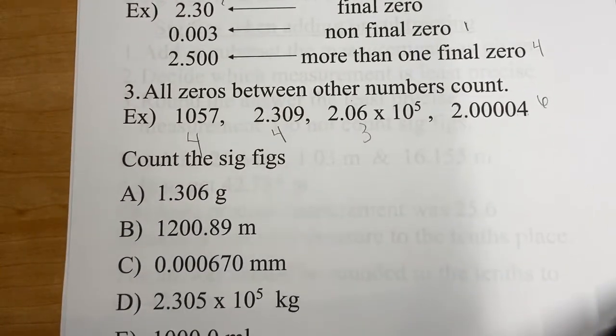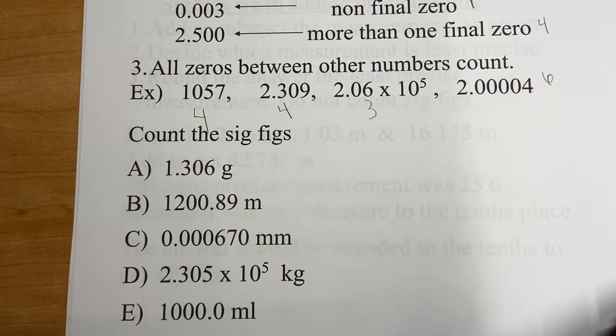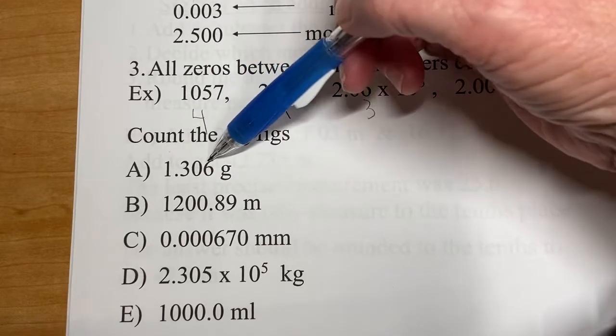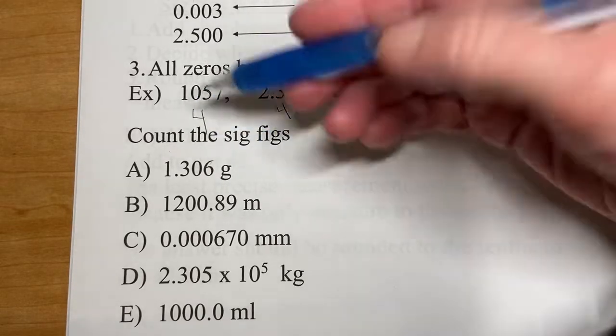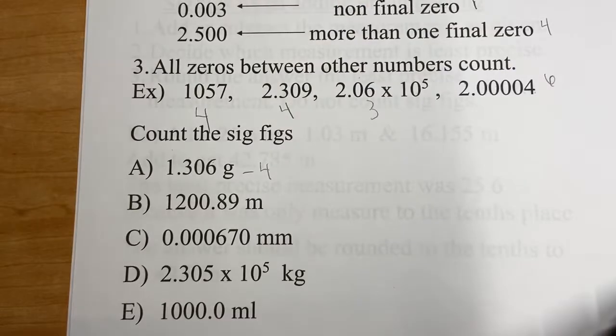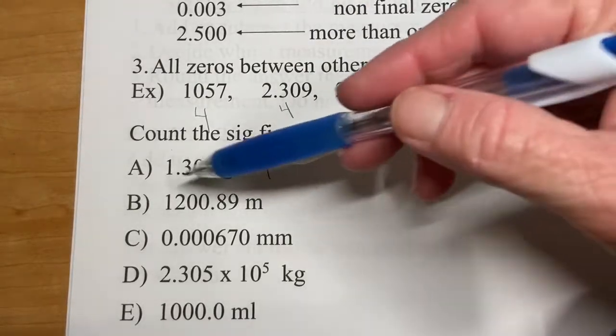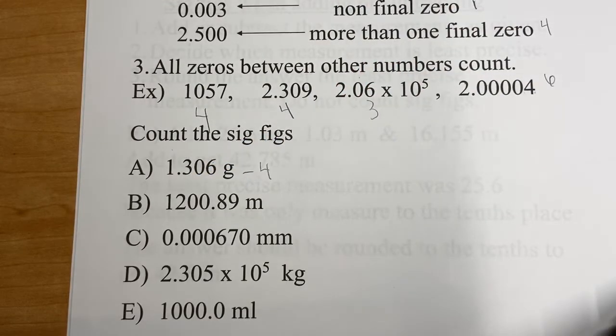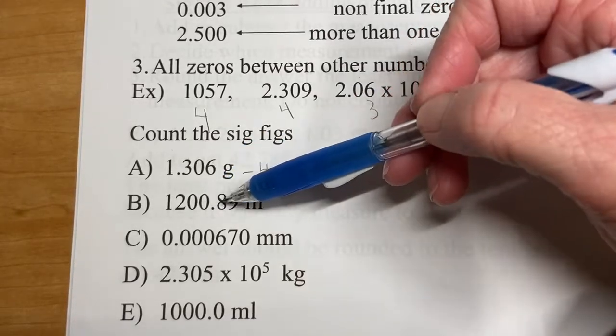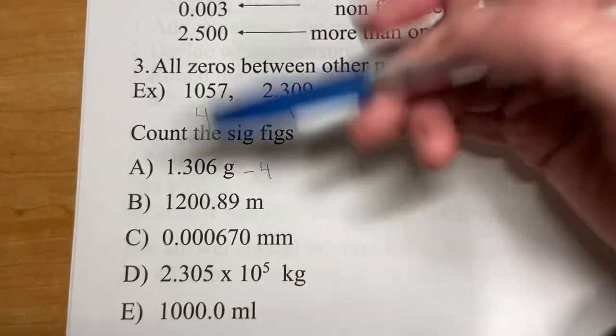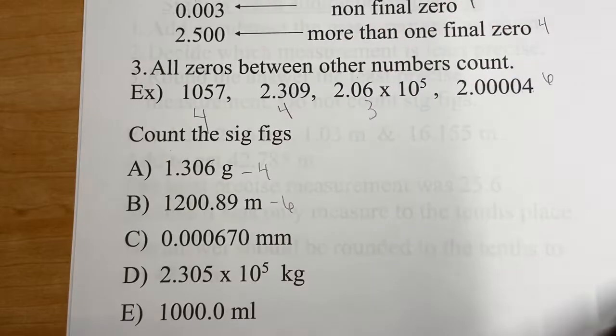All right, let's do a few practice ones. And again, these are for measurements, these aren't for just general numbers. Okay, 1.306. Well, the 1 is good, the 3 is good, the 6 is good. This is an in-betweener, that is 4 sig figs. 1200.89. The zeros are in between, so they count. So 1, 2, 3, 4, 5, 6 sig figs.